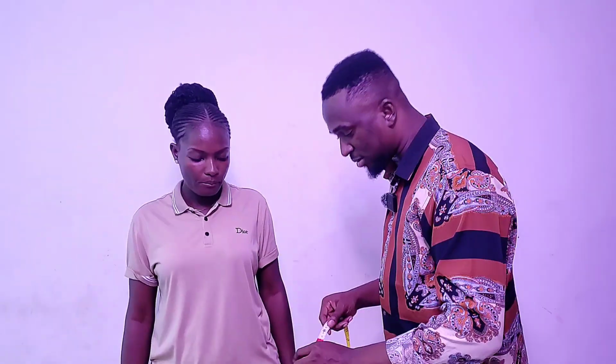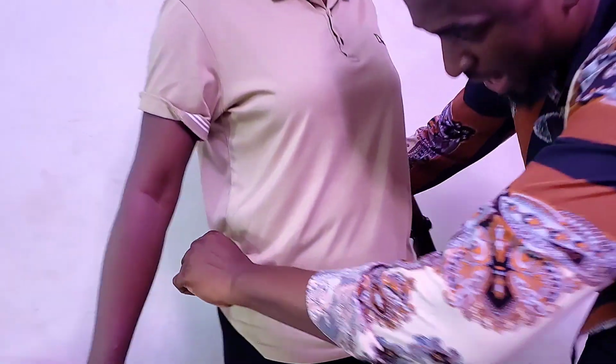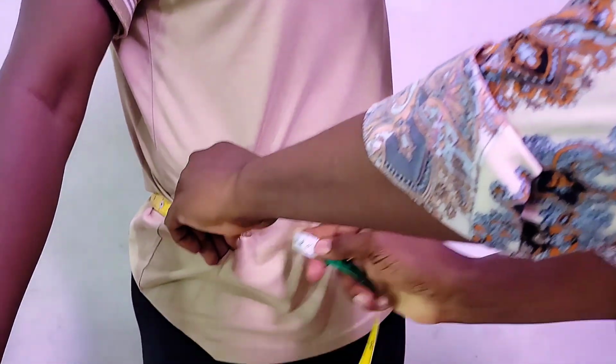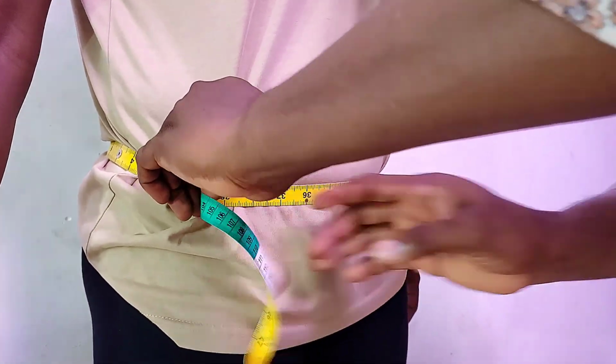So once I've asked, let me show you how to take both measurements. For your natural waistline, you measure right round the customer's waist point, like this, right? And then take the reading.